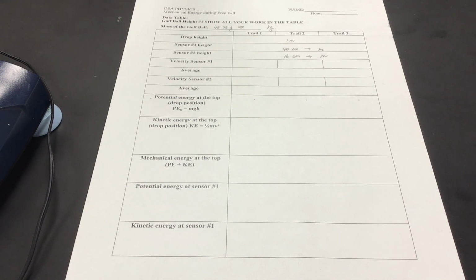After that, you should be able to find out the velocity at sensor number 1 and number 2. I will give you the rest of the data, such as the velocity at sensor number 1. I should have 3 readings for that, and also velocity at sensor number 2, with another 3 readings. Then you can finish data table 1.